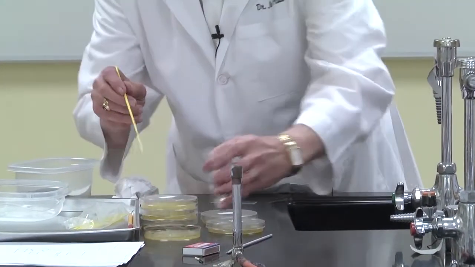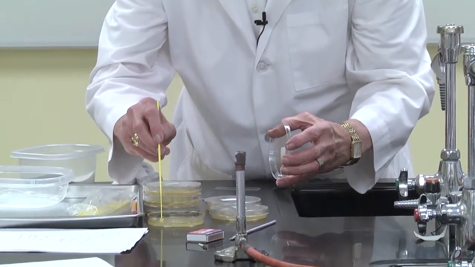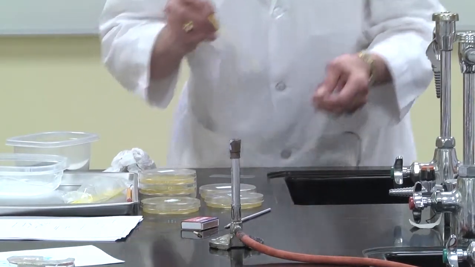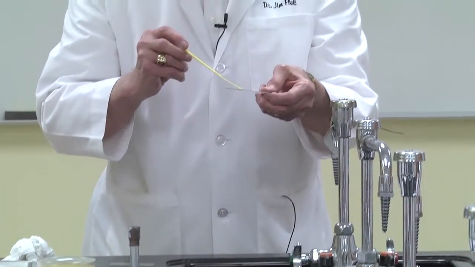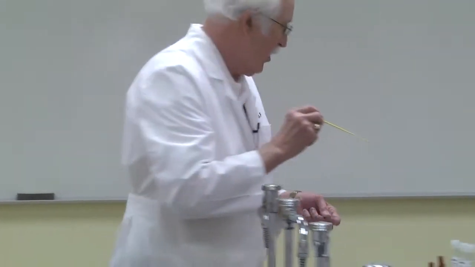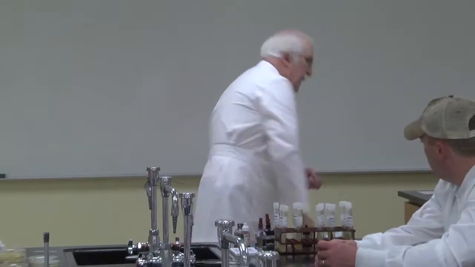Let me choose this one right here. Others are kind of closed up a little bit. And then spread this out in this drop of nigrosin like that. Then we throw this away. I have a trash can here. We'll always be careful with these stains.